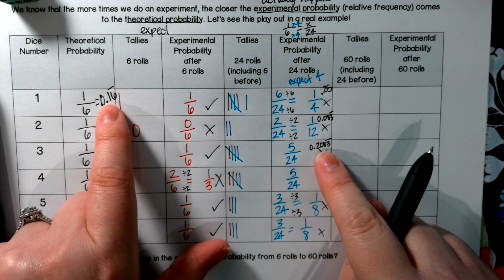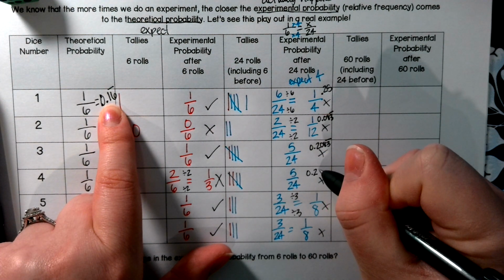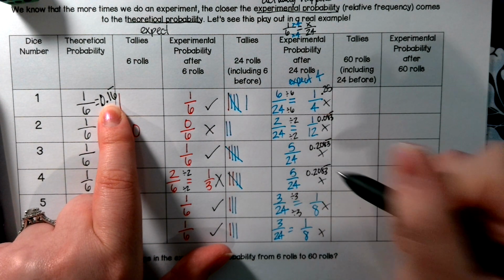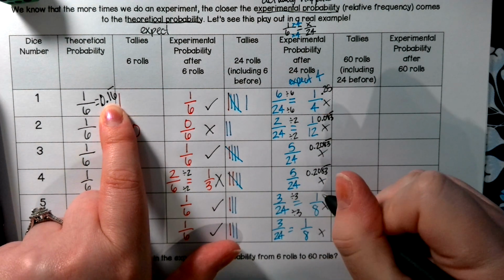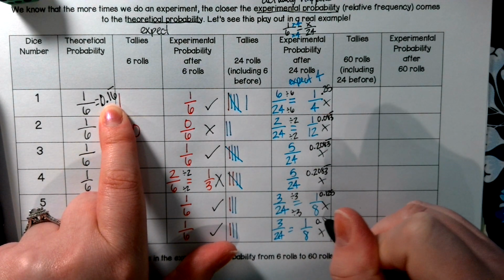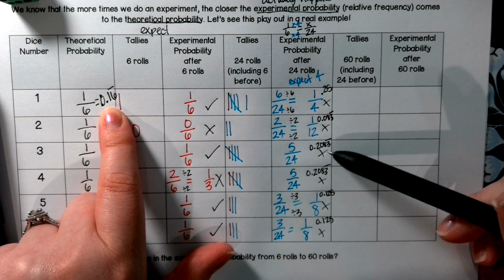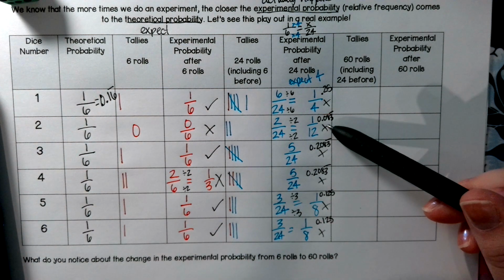Again, that's more than what I expect. Same thing here. And then 1/8 is 0.125. Again, those are close for the most part. This one's pretty far off though.